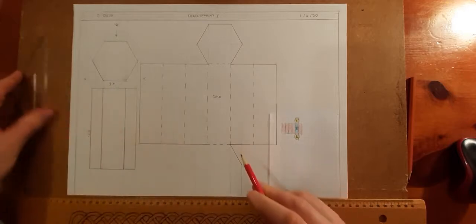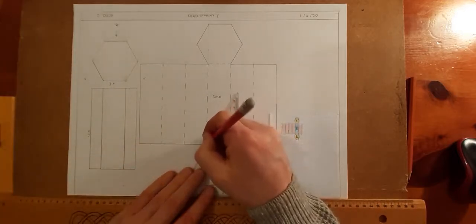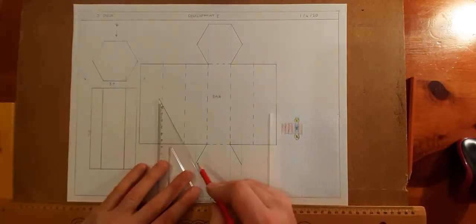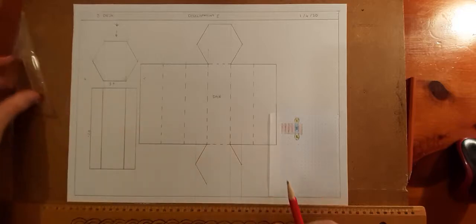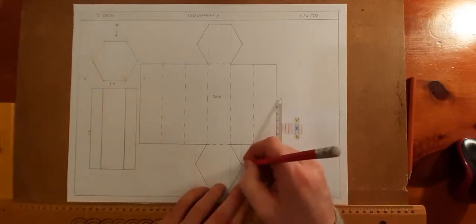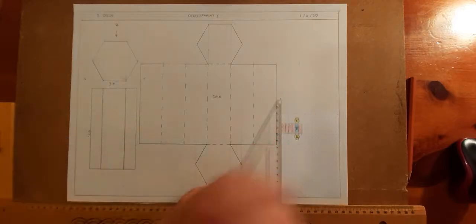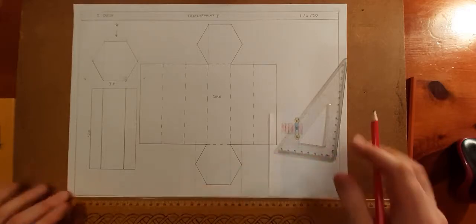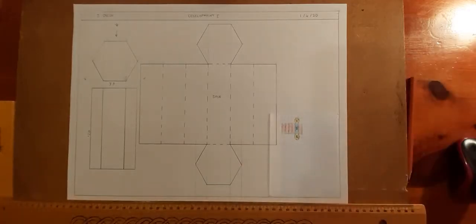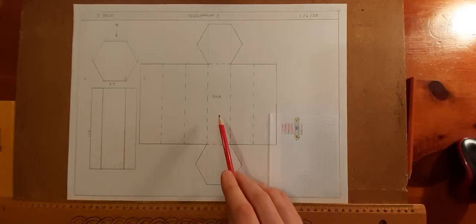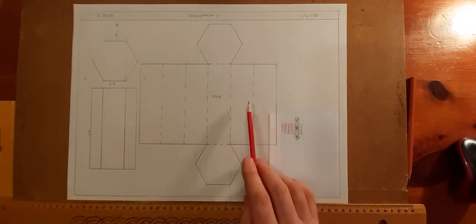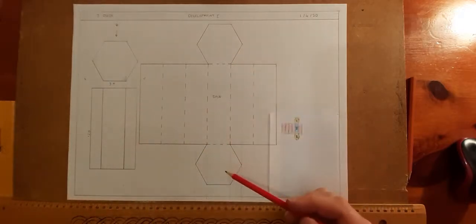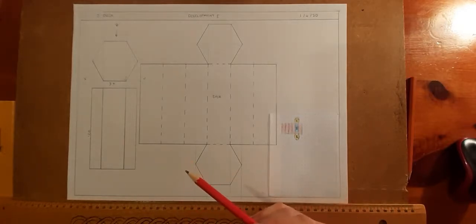I can do a heavy line to there, heavy line to there, heavy line to there, and a heavy line there. Now that is my development finished. So I have 1, if you count them, 1, 2, 3, 4, 5, 6 sides and 2 ends, okay? So there's 8 pieces in that, okay?